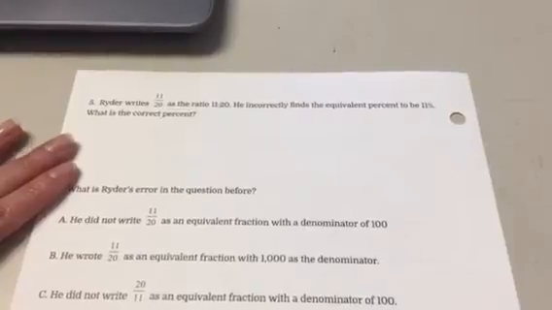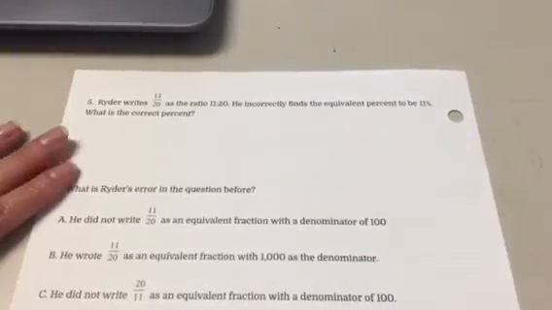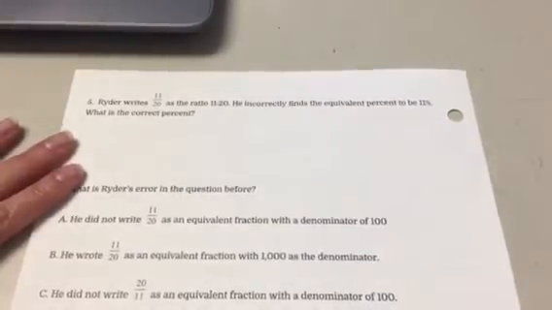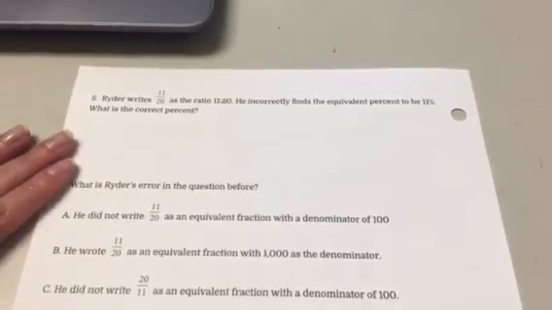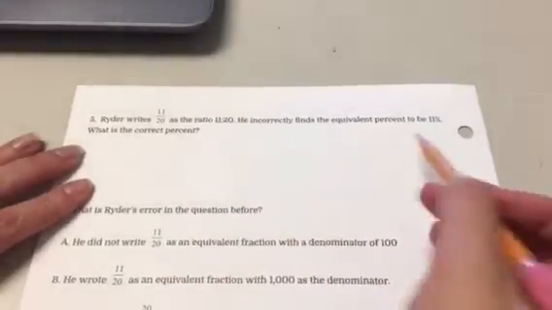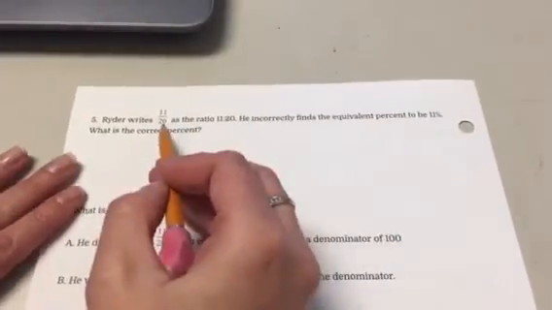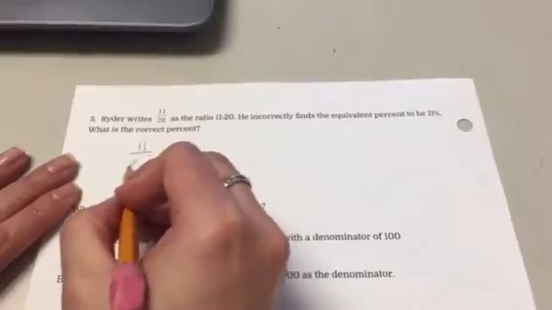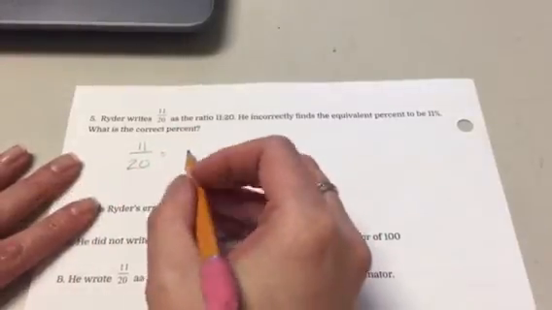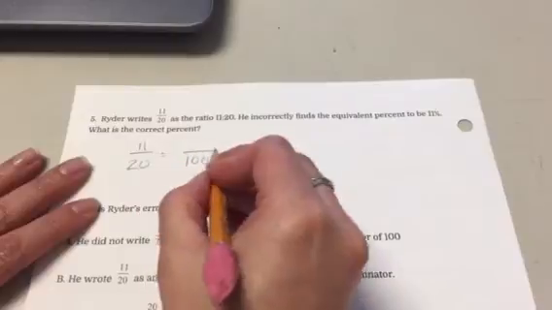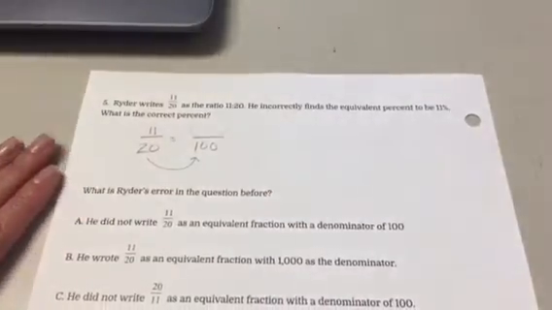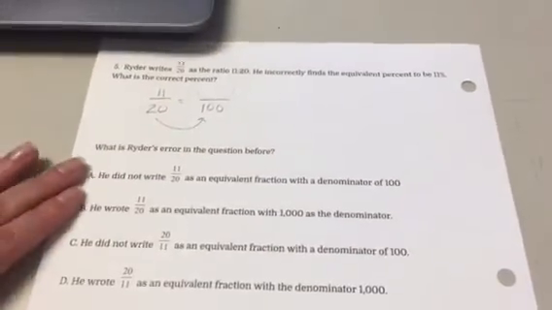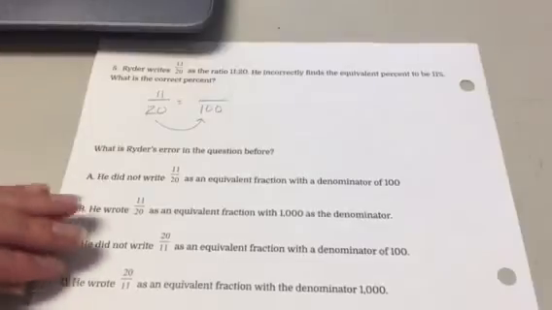Number 5, Ryder writes 11 out of 20 as the ratio 11/20. He incorrectly finds the equivalent percent to be 11%. What is the correct percent? So remember, in order to change it to a percent, it's got to be out of 100. So this needs to be out of 100 to make it the percent. So I'm going to leave that one for you guys to figure out how we get that value for the percent. All right, and then you're going to have to answer this one.